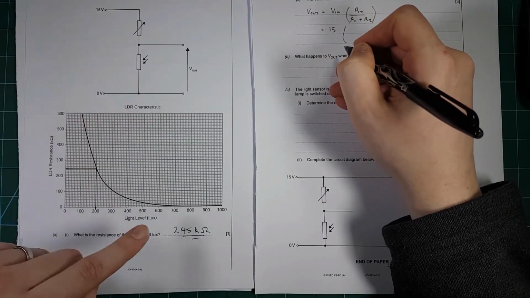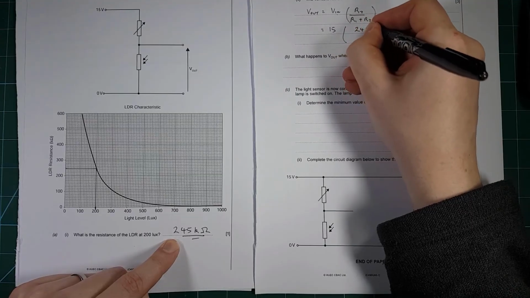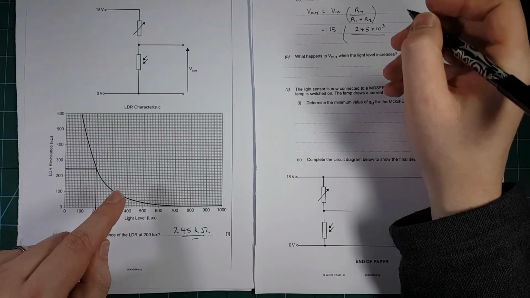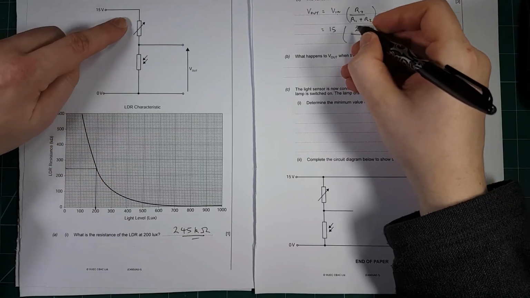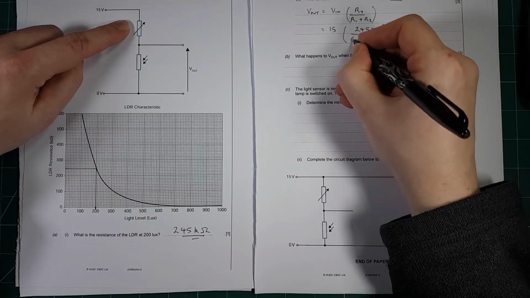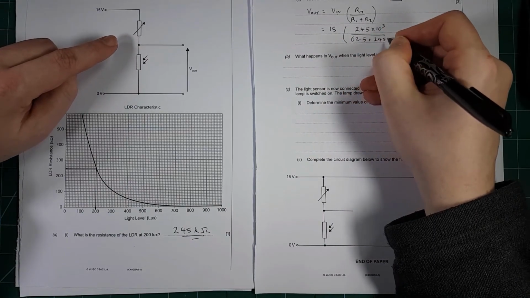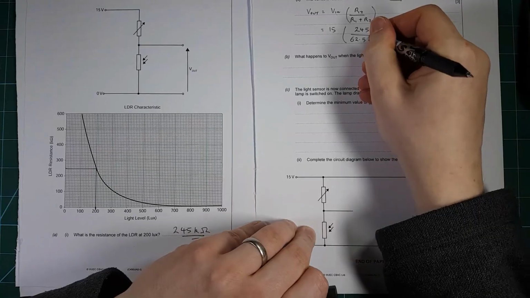The bottom resistor is this one. The R1 is this one here, which is that value. And then we need to put this one in again.